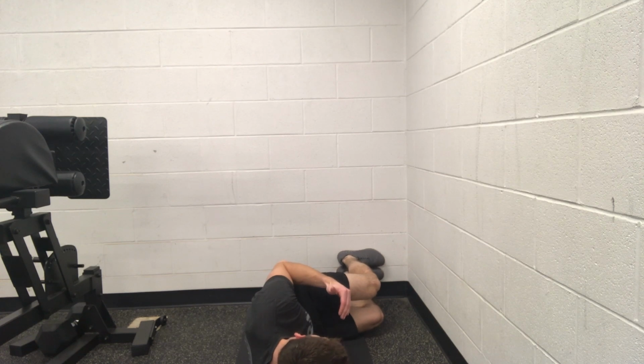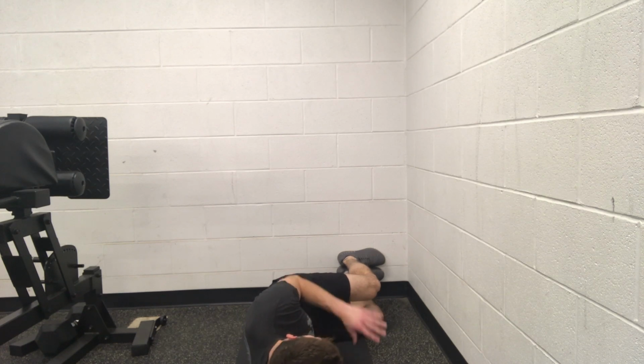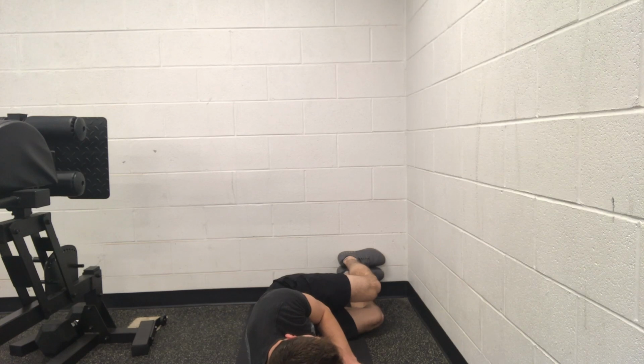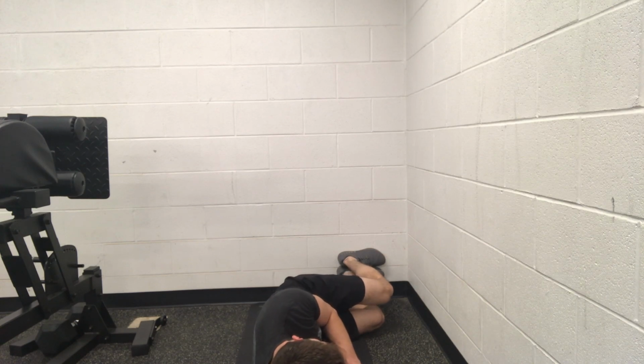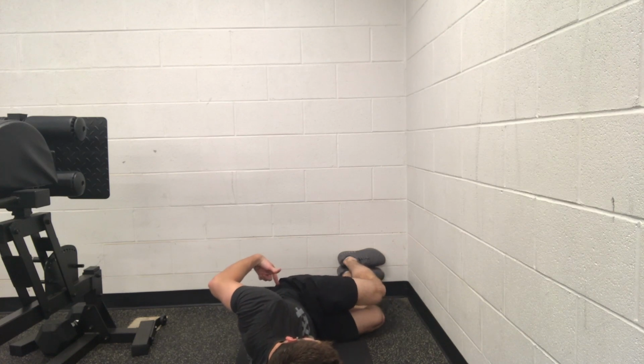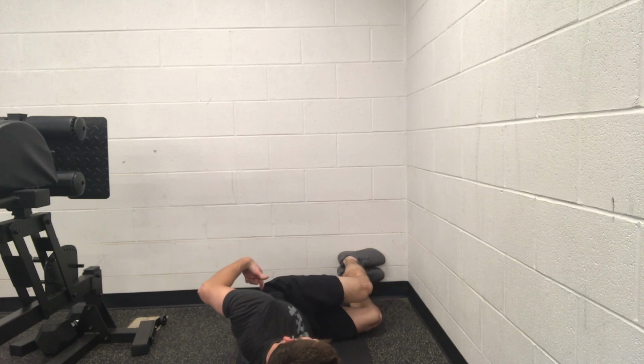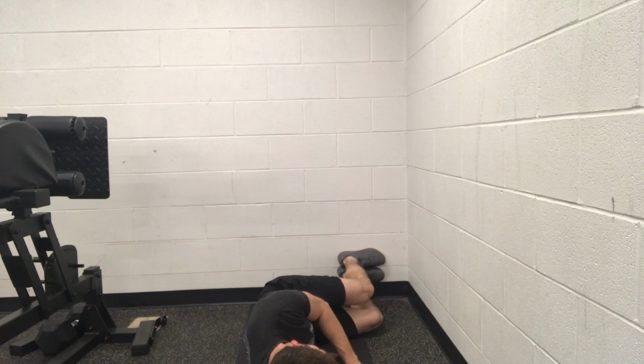And then again, we're going to have our feet glued to the wall, especially our heels. Really important to keep that in mind. Firm contact with the wall. From here, we want to push our knee forward. And then we want to use our hip to pull that knee back. Again, our feet stayed glued to the wall.